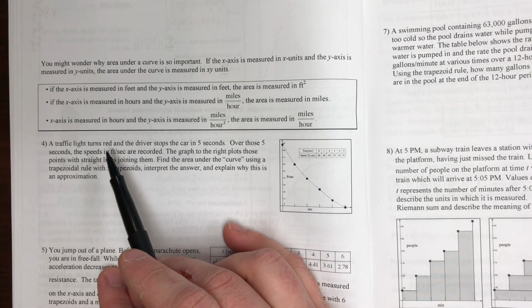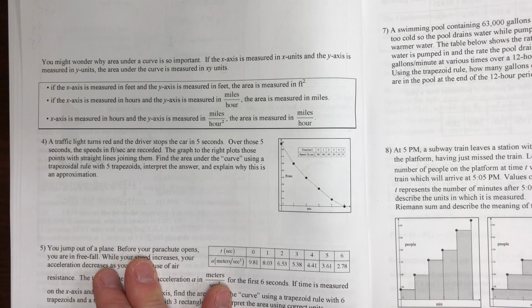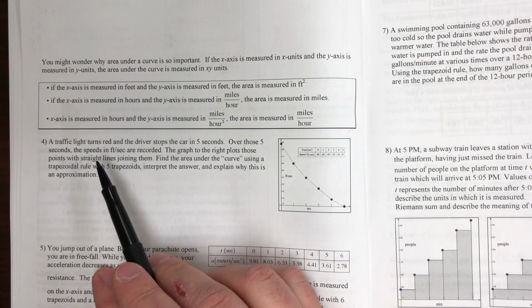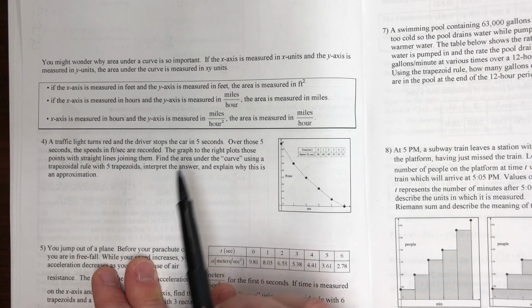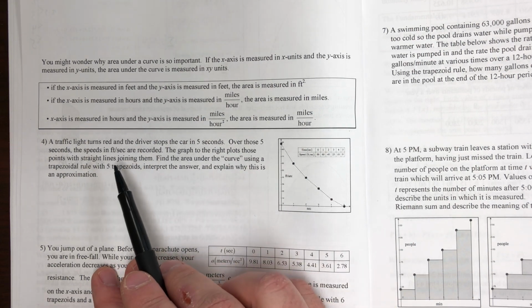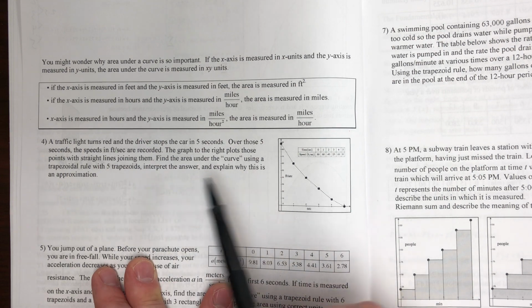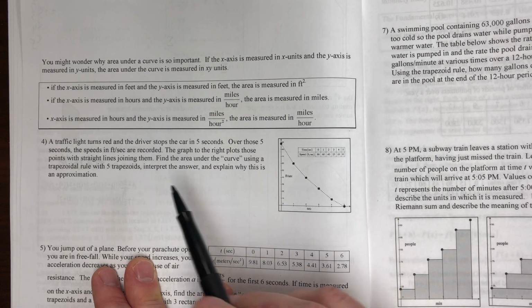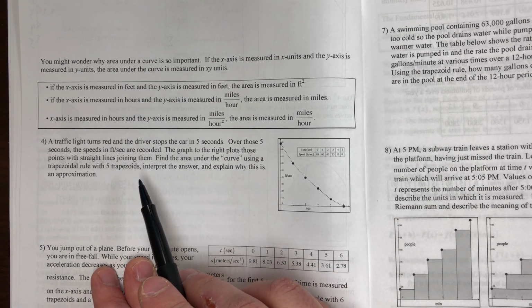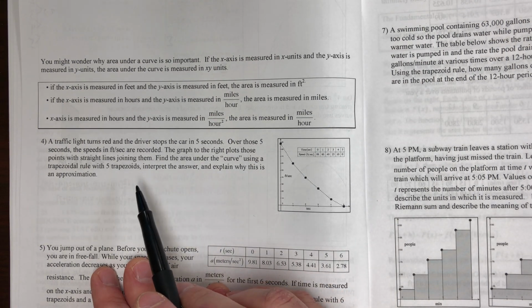So a traffic light turns red and the driver stops the car in 5 seconds. Good job. It takes a long time. Over those 5 seconds, the speeds in feet per second are recorded. The graph to the right plots those points. Find the area under the curve, and it's not really a curve because it's line segments, but you get the idea. Using a trapezoidal rule with 5 trapezoids, interpret the answer and explain why this is an approximation.